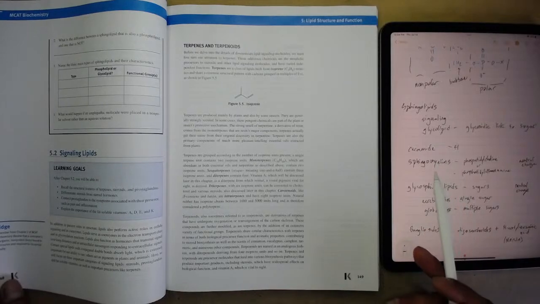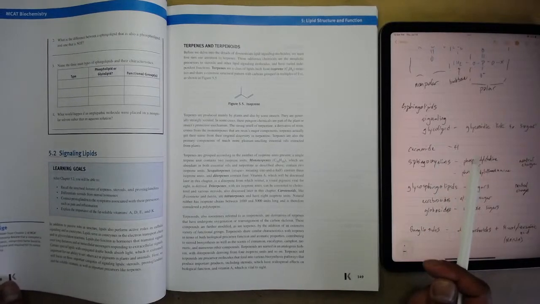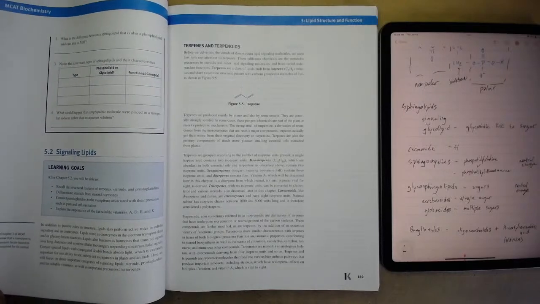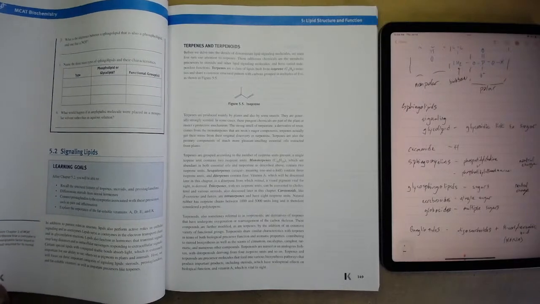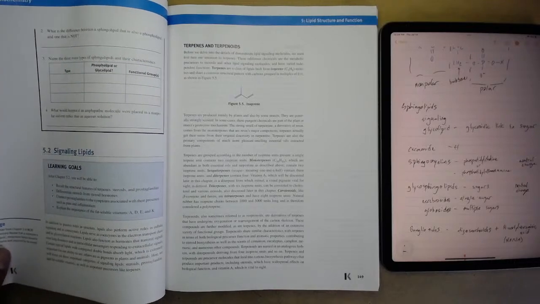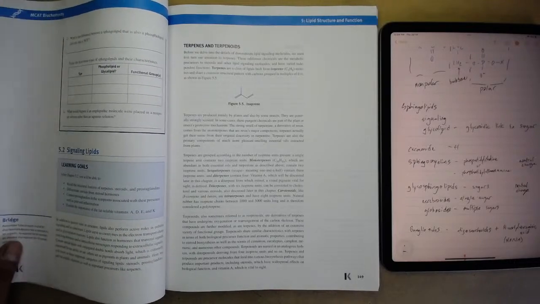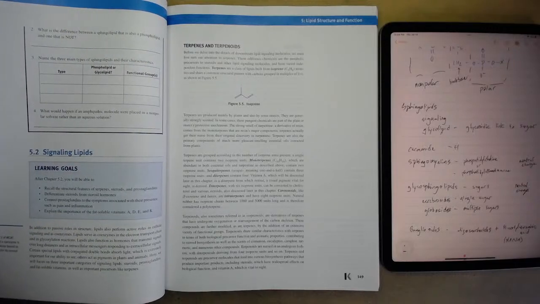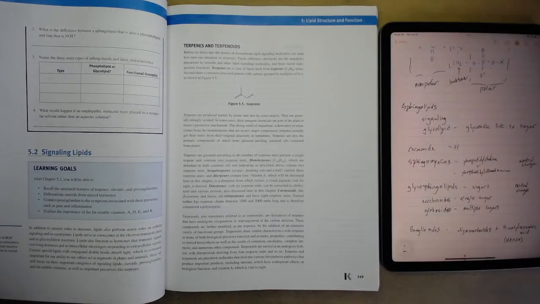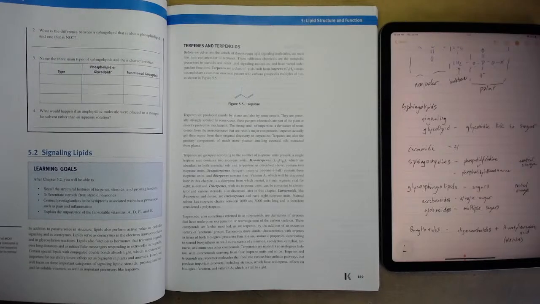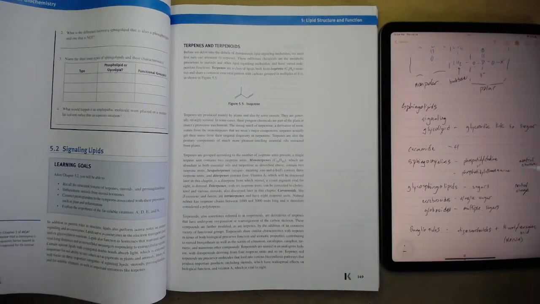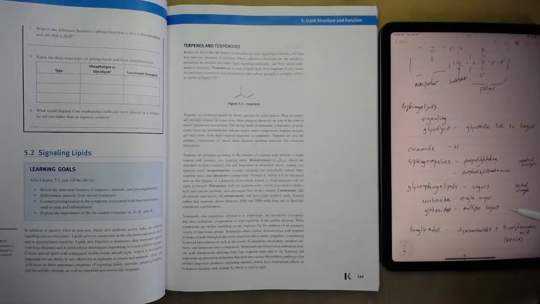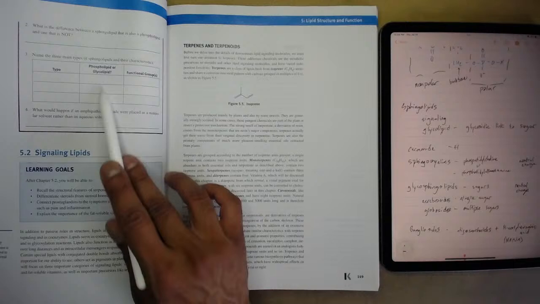Ceramide has just hydrogen as the head. Sphingomyelins have phosphatidylcholine and phosphatidylethylamine heads, and glycosphingolipids have sugars for heads. The ceramide and the sphingomyelin are both phospholipids, while the glycosphingolipid is a glycolipid.